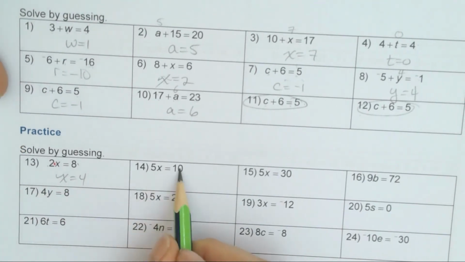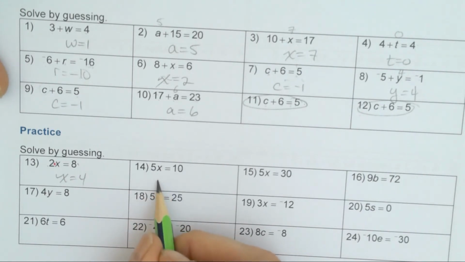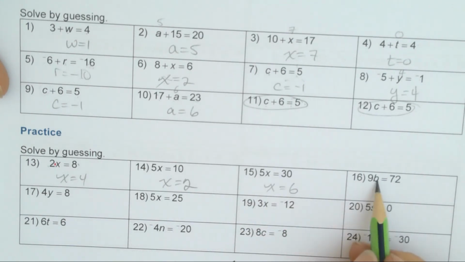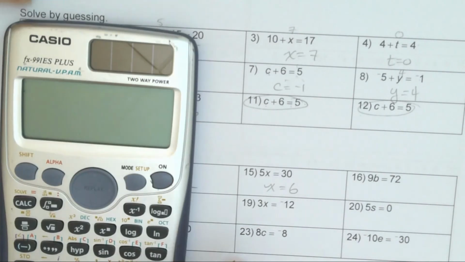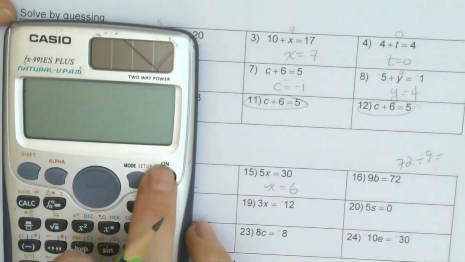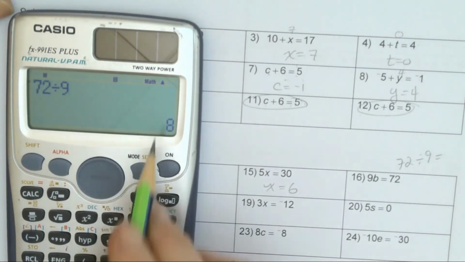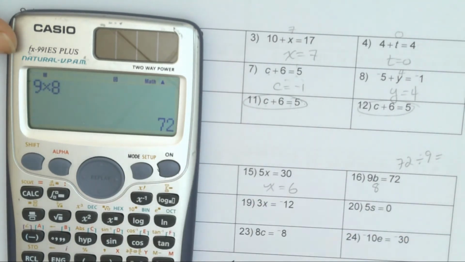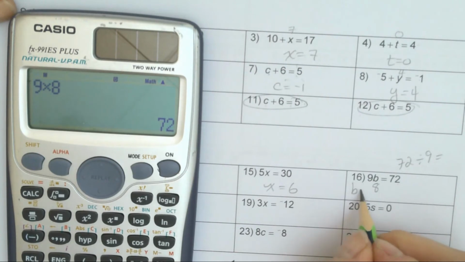5 times something is 10. 5 times 2 is 10. So X equals 2. 5 times something is 30. 5 times what is 30? 5 times 6 is 30. 9 times something is 72. Well, that's kind of big, and you might not know. So what you can do is go 72 divided by 9, and that will tell you. 72 divided by 9, 8. So here, 9 times 8, let's check. 9 times 8, 72. So we know B has to equal 8.